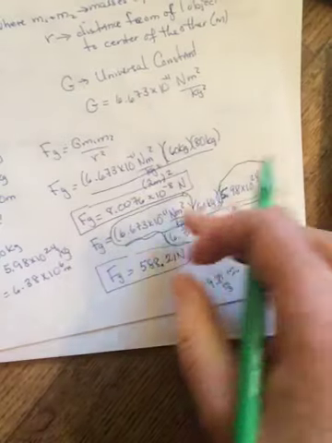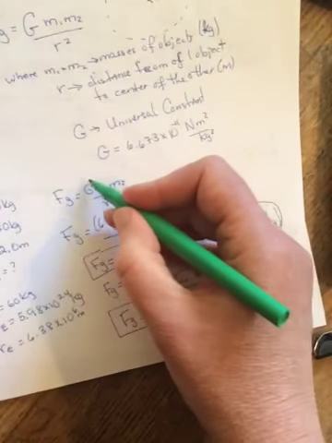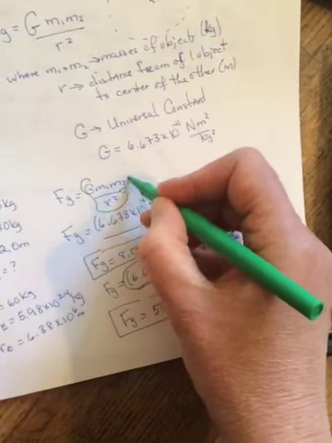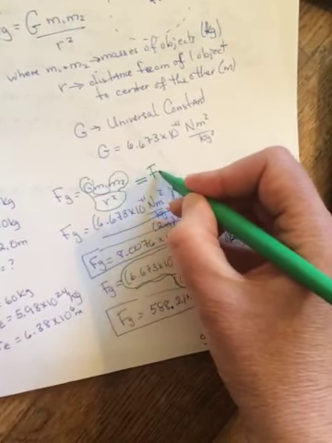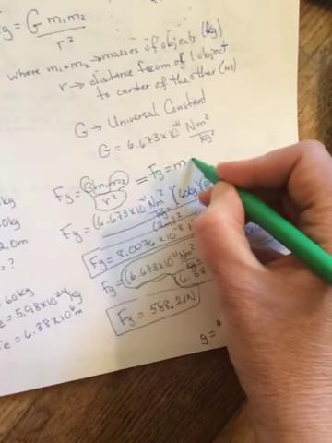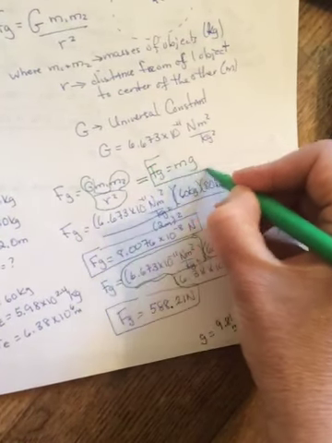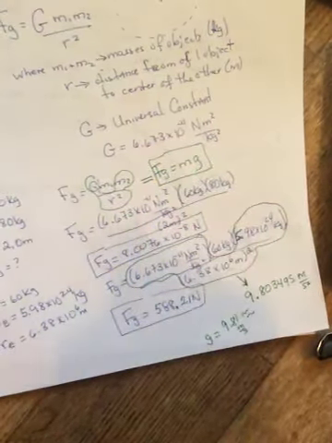And so this equation, GMm over r squared, gets simplified to Fg equals mg, which is what we will use for this whole course.